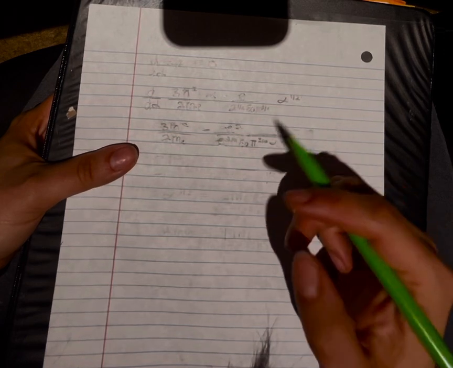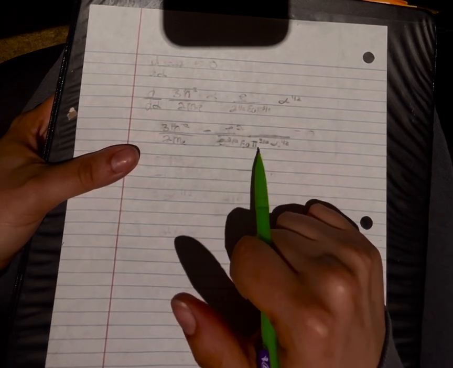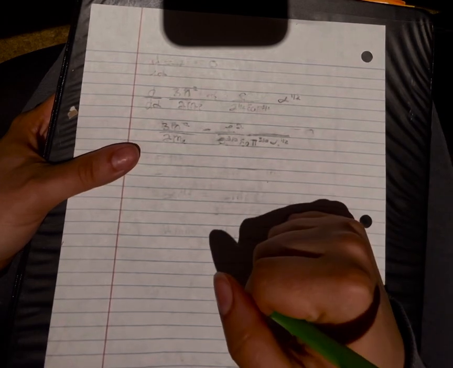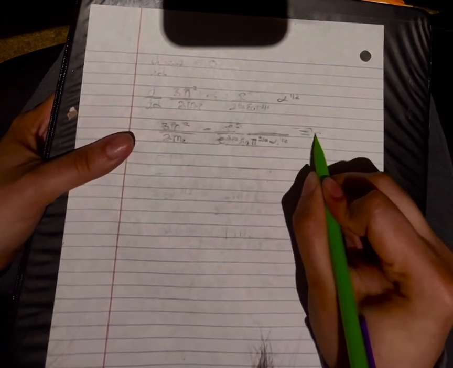Alright, at this point, the book does combine these two, and that equals 0.